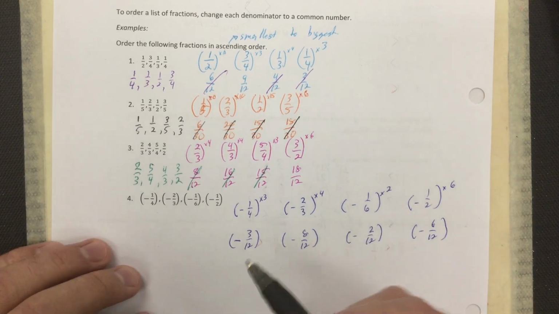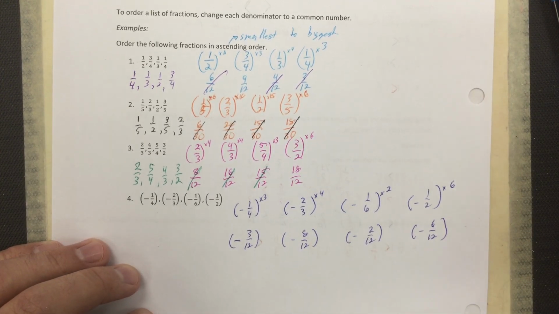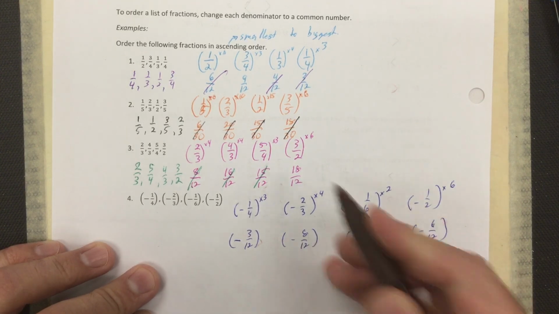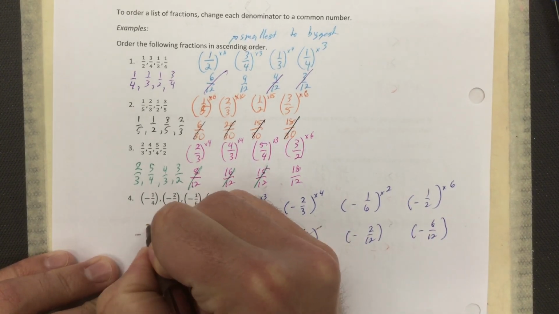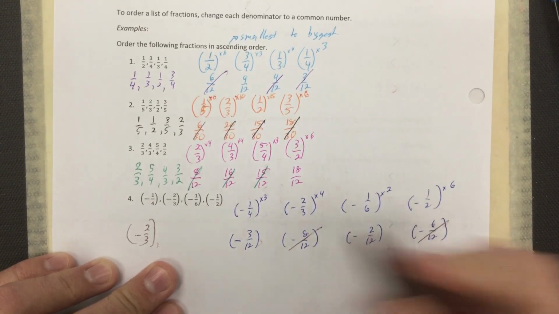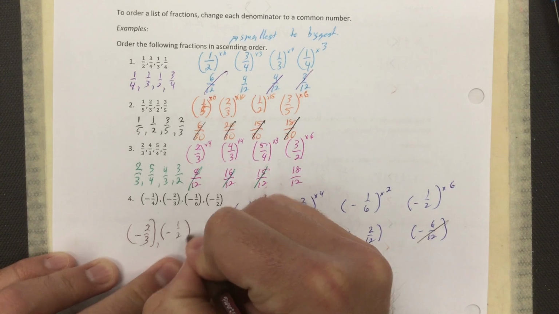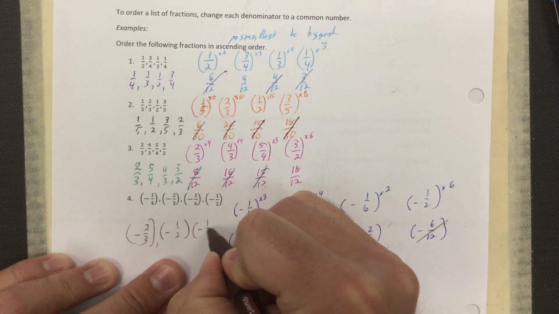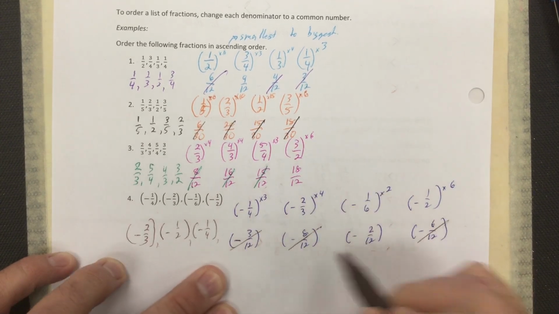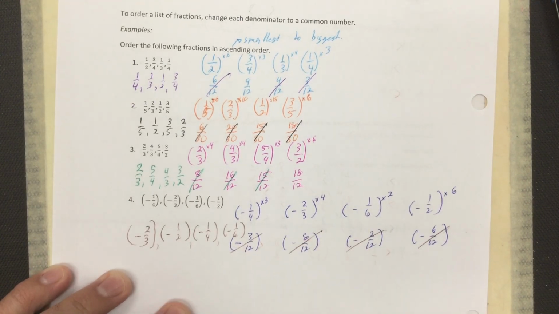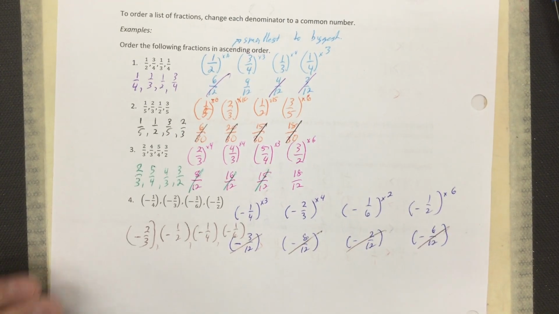All right, so what we're going to do here is look for the biggest, so that is right over here, -8 over 12. So -2/3 would be first, and then is the 6, so it's -1/2, and then is the 3, so that's -1/4, and finally this one, -1 over 6. That is from smallest to biggest. Okay, when you write it out like that.